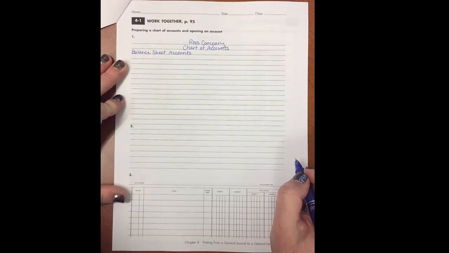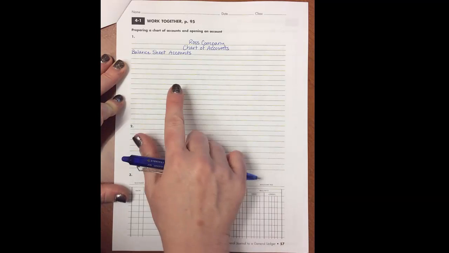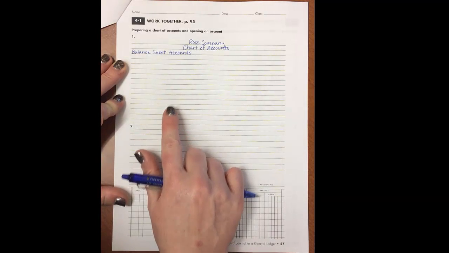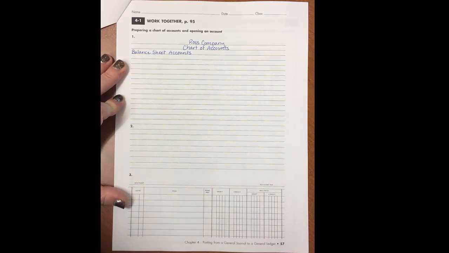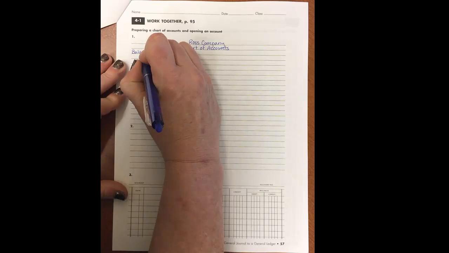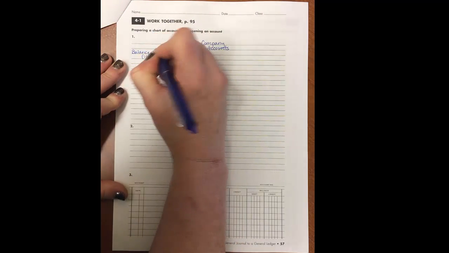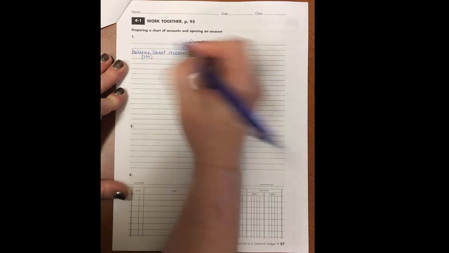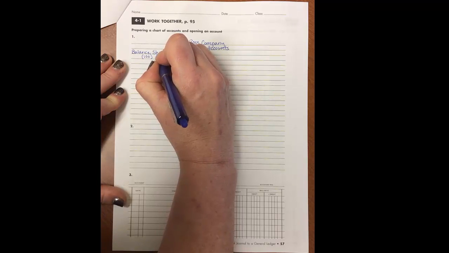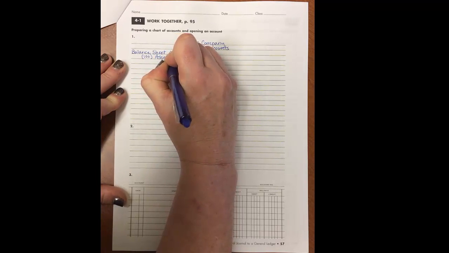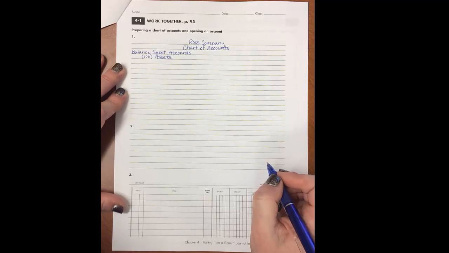Now the things included on a balance sheet are assets, liabilities, and owner's equity, which happen to be the 3 categories of the accounting equation. Now we're going to start out with assets, and we're supposed to kind of center this within the column. We put in 100 to indicate that that's the numbering system for assets. Then we put in the word assets. That's kind of a little heading.